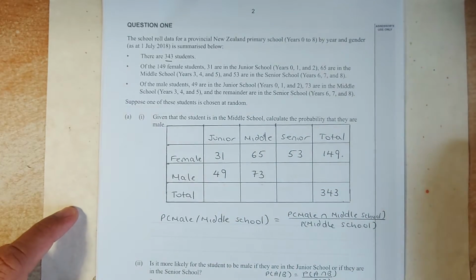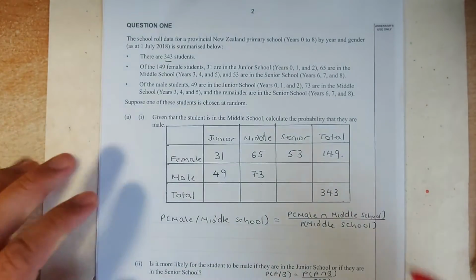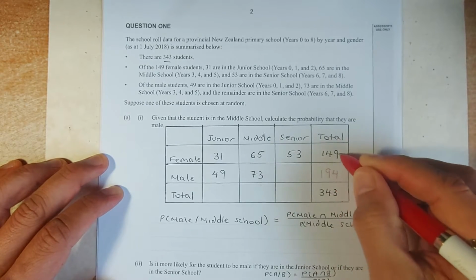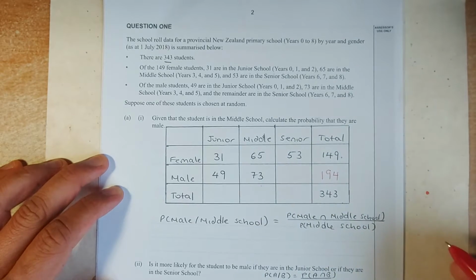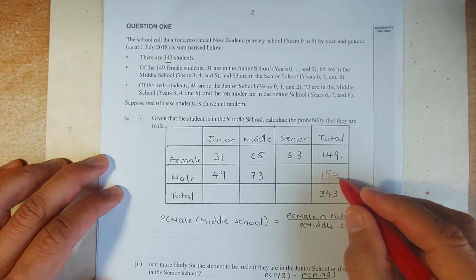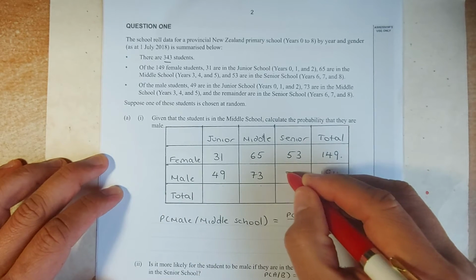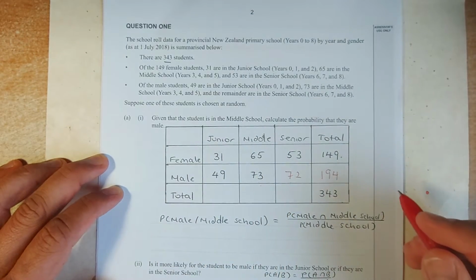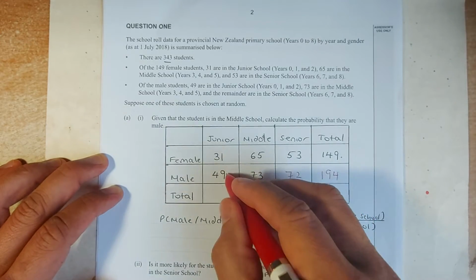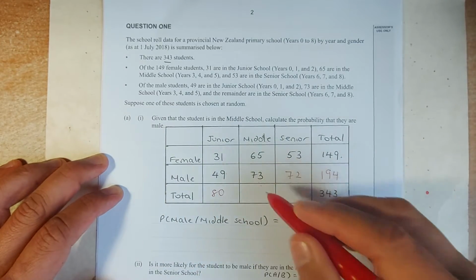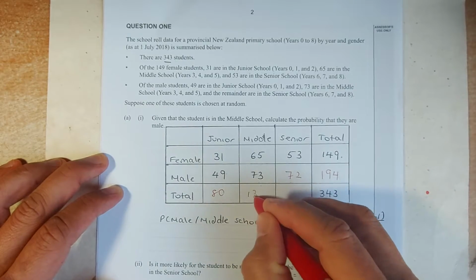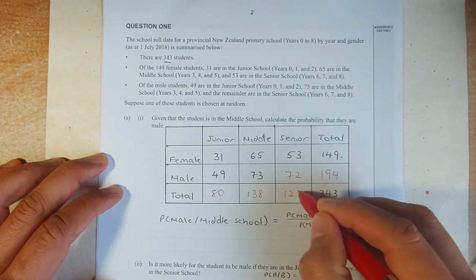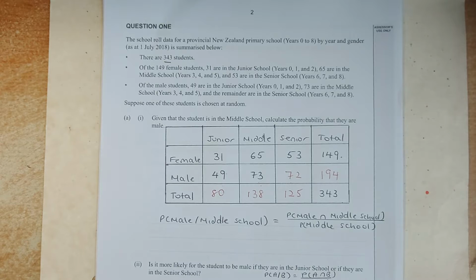Now we need to fill the table. To do that, it's very simple. The total is 343, so the male total must be 194 because male and female will add up to 343. Now, if you know that 194, you add them up, and this number should be 72. So 49 plus 73 plus 72 will add up to 194. And the rest is just simple adding up. 31 plus 49 is 80. 65 plus 73 is 138. And the last one, 53 plus 72 is 125. So the first thing you do is complete the table.